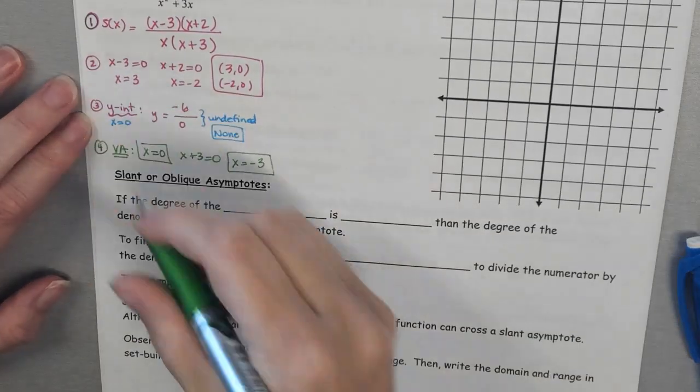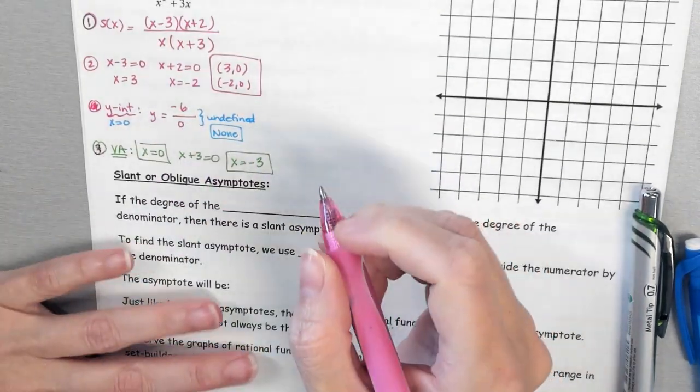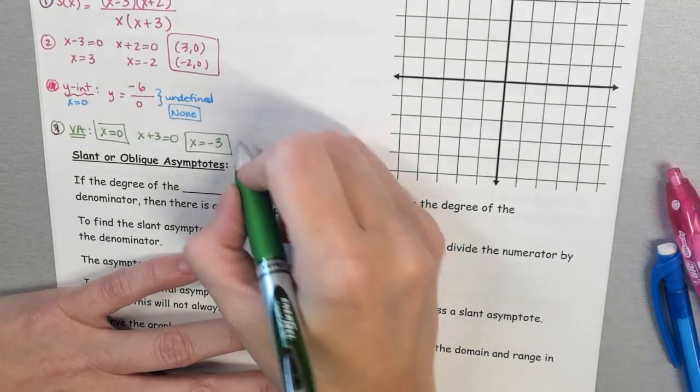Oh, sorry, actually, I think I did the intercepts together as step 2. This was step 3, and step 4 is the horizontal.